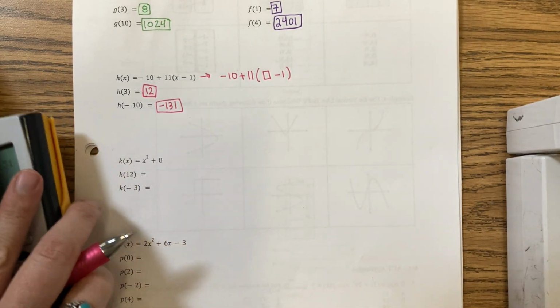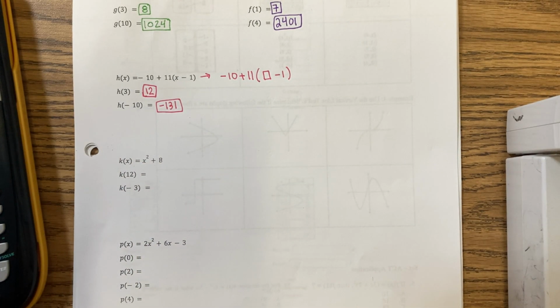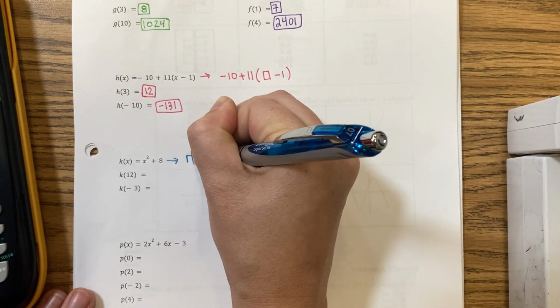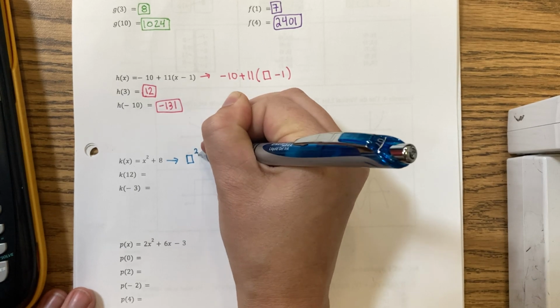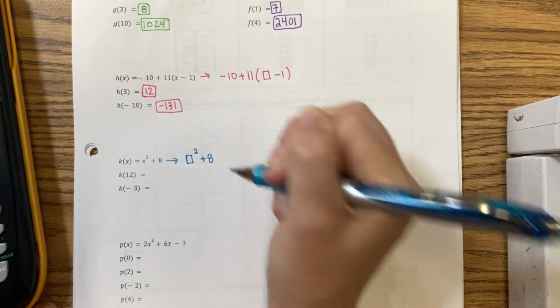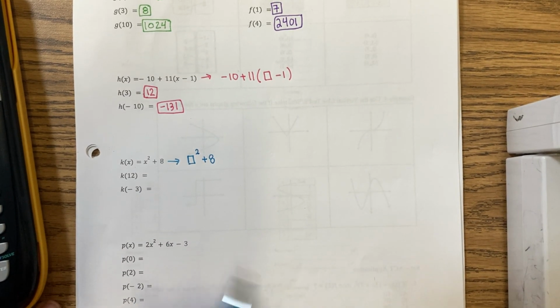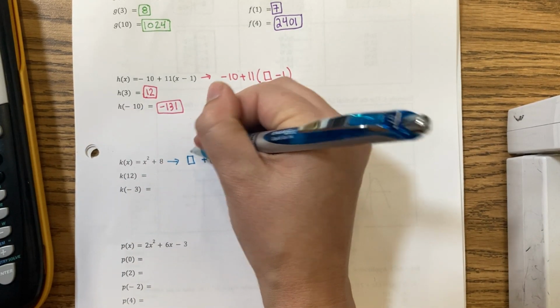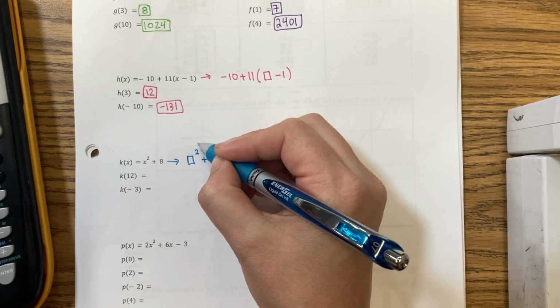Next one we're evaluating. It wants us to look at what happens when we have a number being squared with +8 at the end. When I plug in, I'm going to make sure to use parentheses.